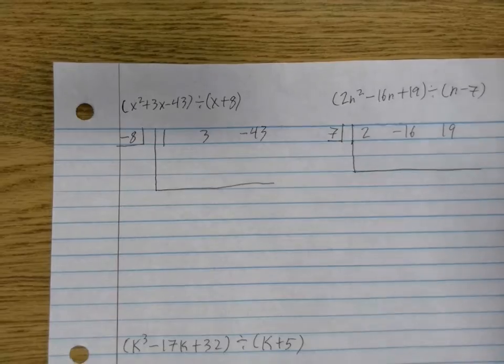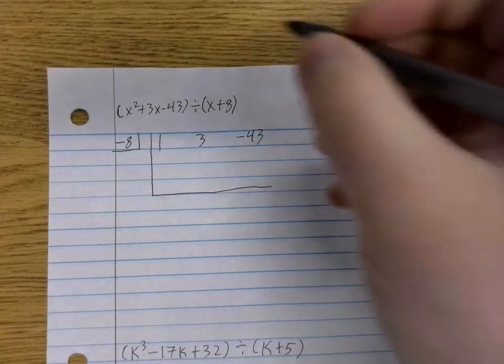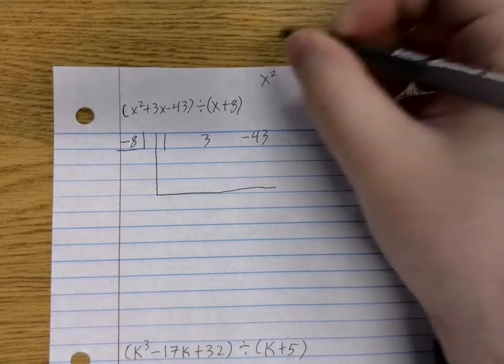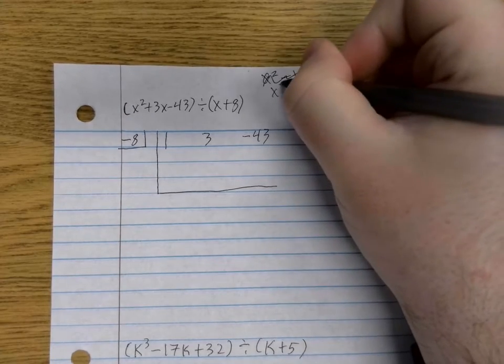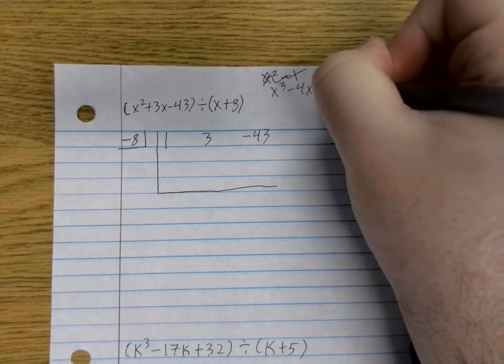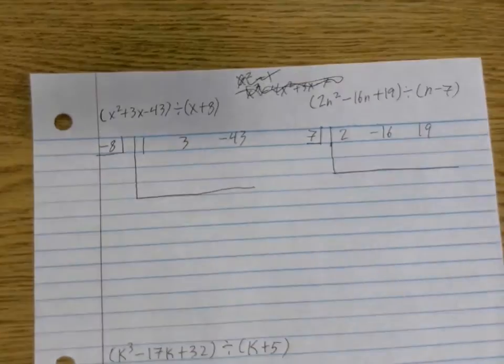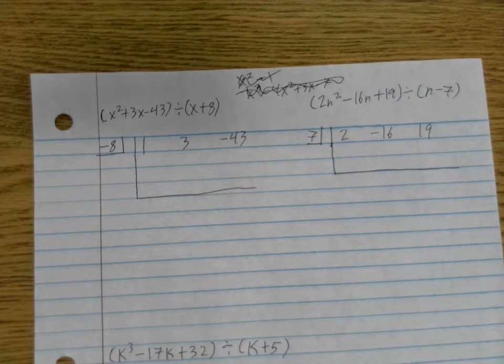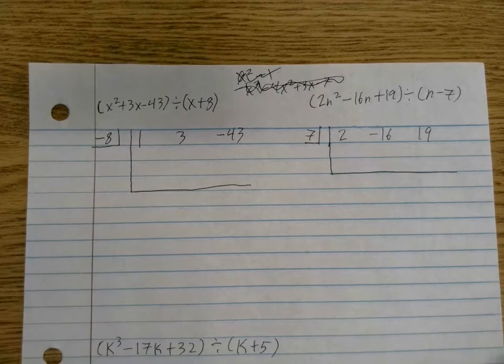Now, this means I cannot use synthetic division if I'm dividing by, say, x squared minus 1. No, doesn't work. Or x cubed minus 4x squared plus 3x minus 7. No, can't do it. Long division is what you want to do if you are dividing by something that is not a linear term. If you have a linear term, though, synthetic is actually a good alternative that you can use. It can be a little tricky, though. So I'm going to show you something you can do here.